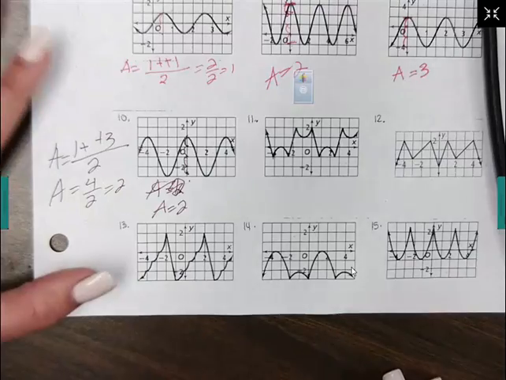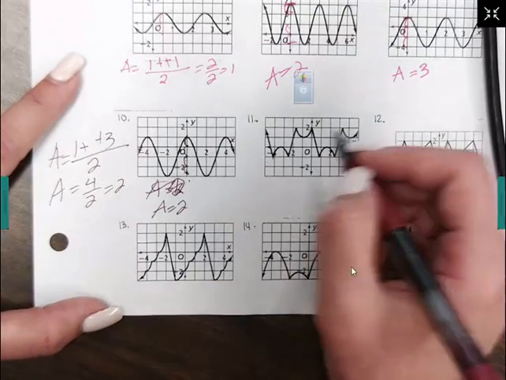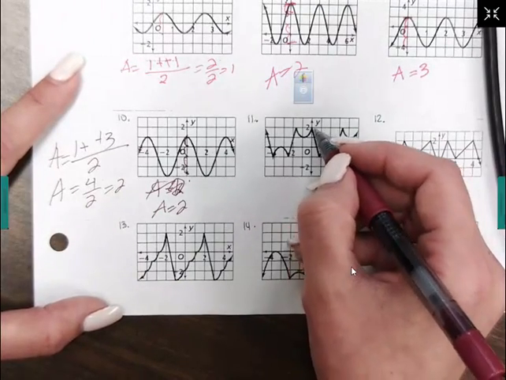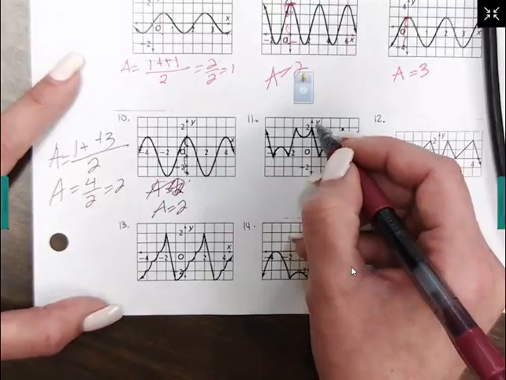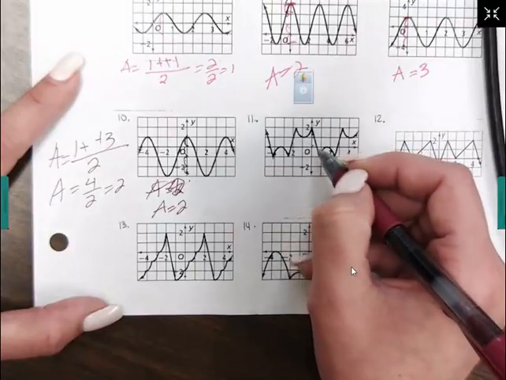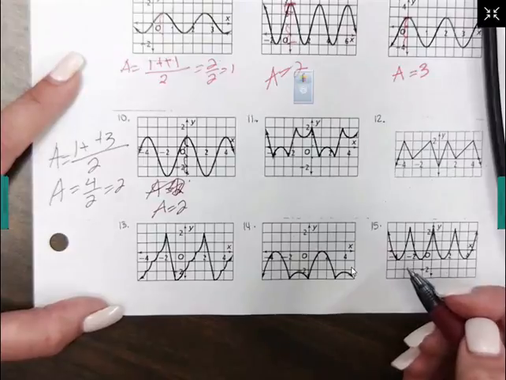Now, on number 11, the amplitude is again from the top to the bottom and half of that. So that's 1, 2, 3, and then half of that would be what? 1.5.